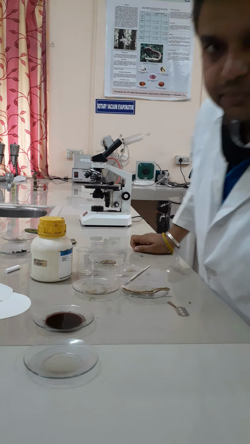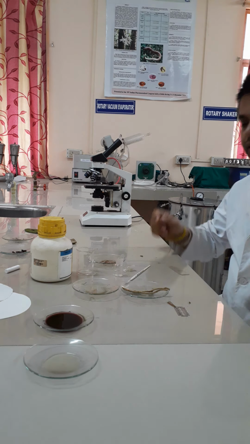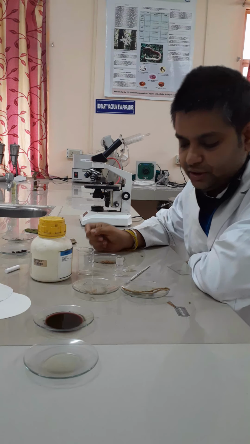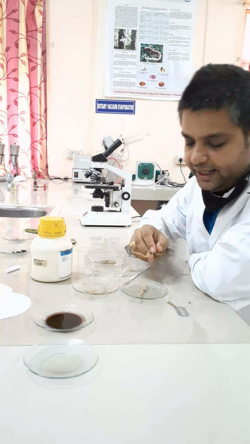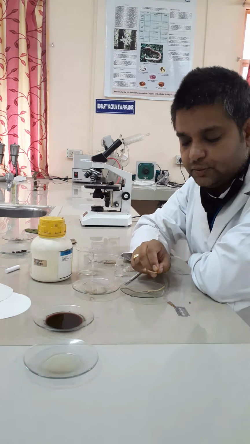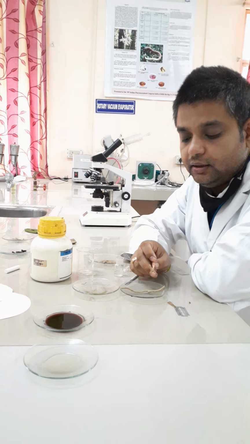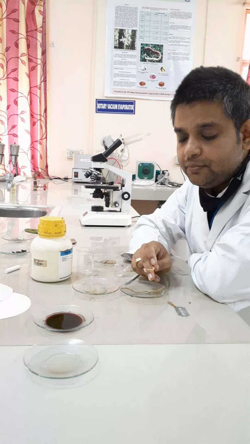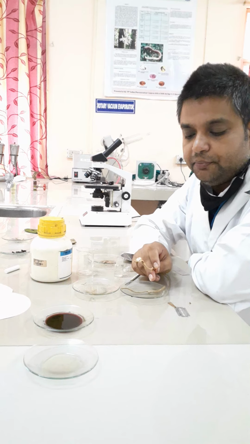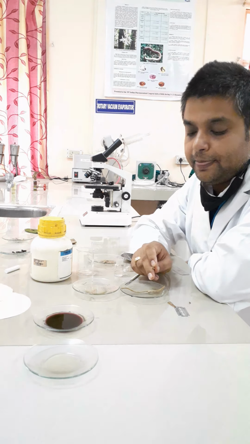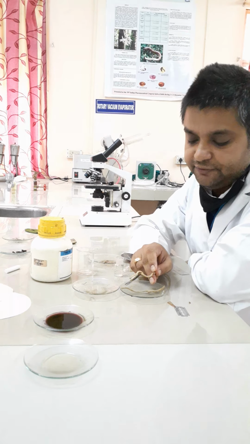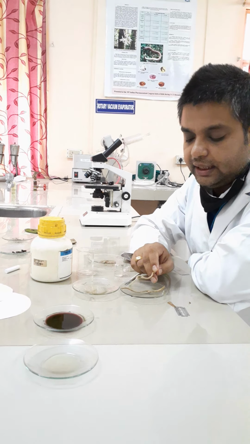So in today's experiment, we are going to perform the microscopy and transverse section of another important traditional medicinal plant that is known as Rauwolfia. As the biological source indicates, Rauwolfia is obtained from the dried roots of Rauwolfia serpentina, belonging to the family Apocynaceae. It is mainly used as an anti-hypertensive drug to reduce hypertension.